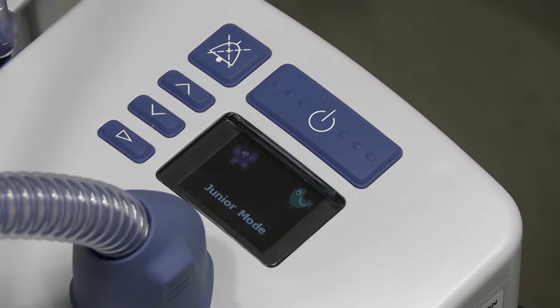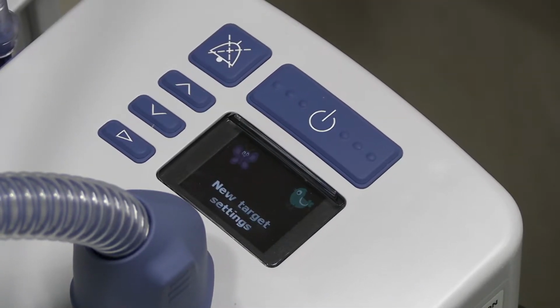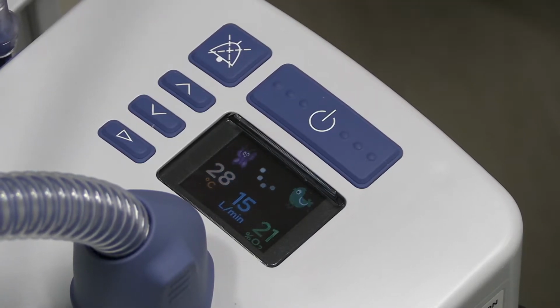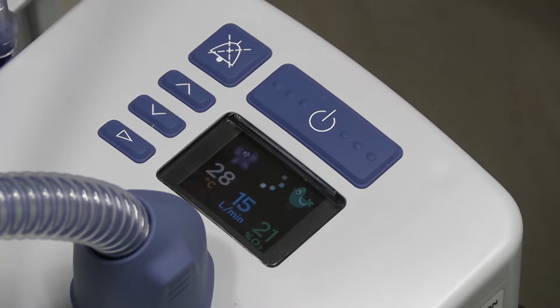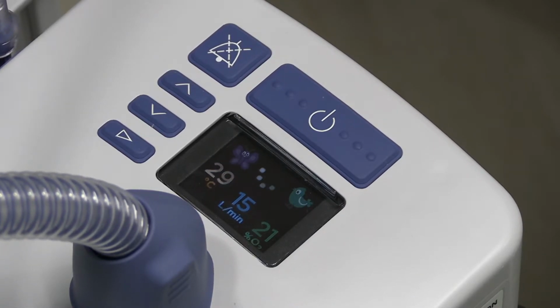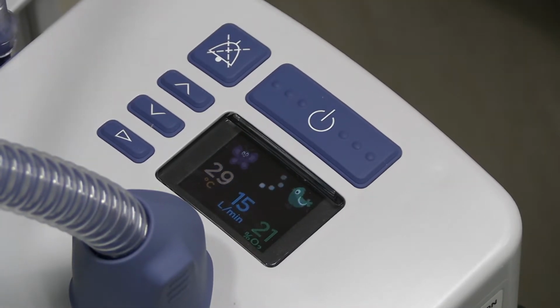And now you'll see it chimes and then shows you that it's now in junior mode. The other indication that we're in junior mode is the butterfly and birdie icons on the screen. We are continuing to warm up as we're seeing the circling star sun on the screen here. But also, you'll notice that on the screen, with the junior mode switchover, it said that there are new target values set in this mode. And you can see right now the new target value is set for 15 liters per minute, with still room air being delivered, and we are now warming up and we are at 29 degrees Celsius.